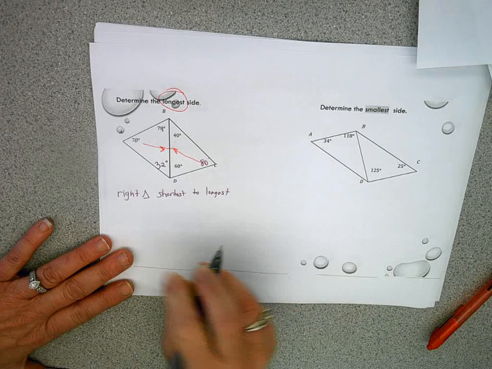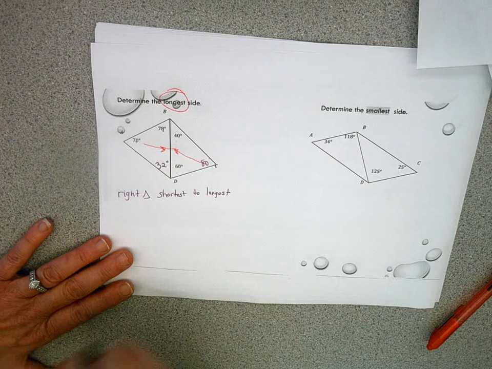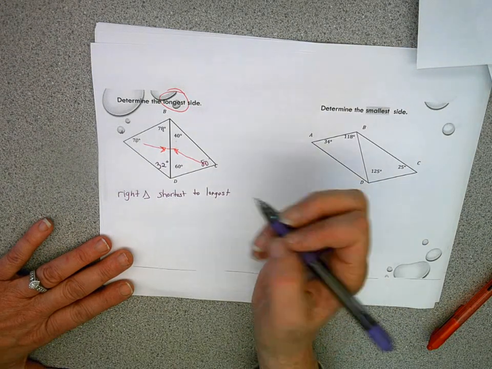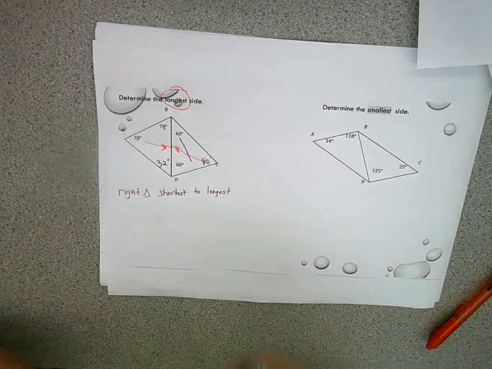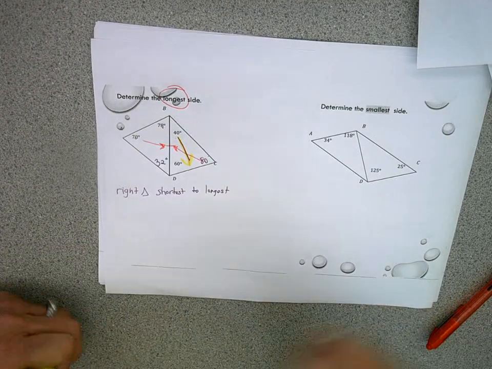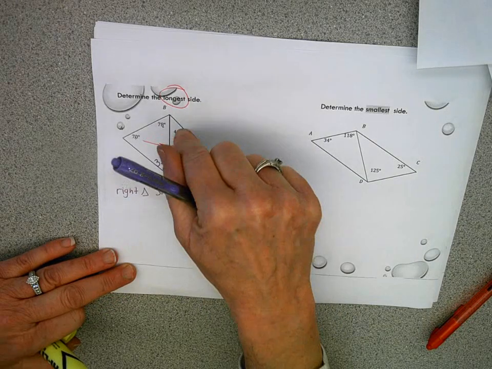And I know that the shortest side can't be the longest in the whole thing. So I'm going to kind of list it. If I'm looking at just this right triangle, across from the 40 is that side. So the shortest in this triangle, because 40 is the smallest angle, is DC.